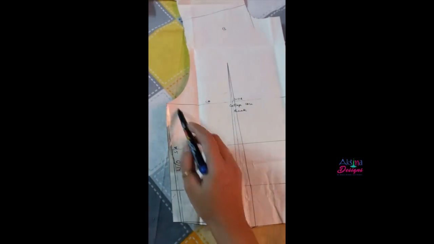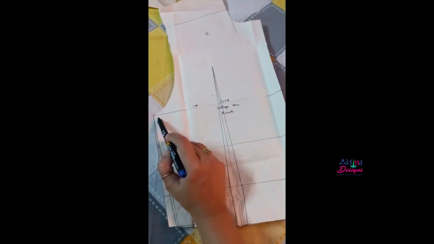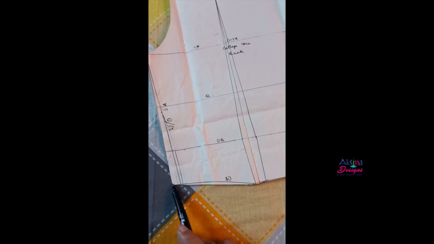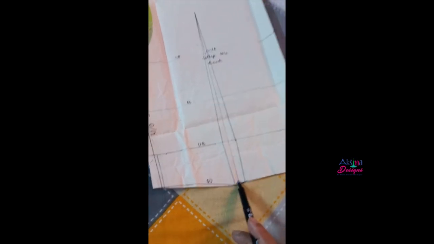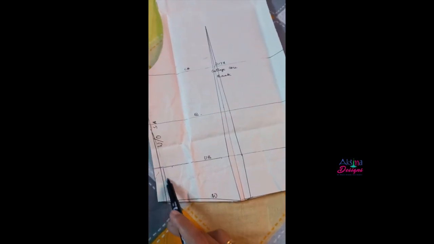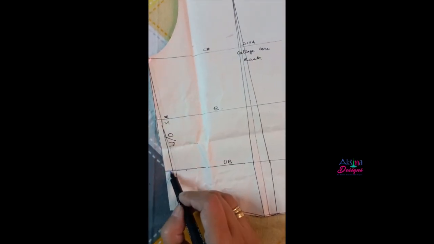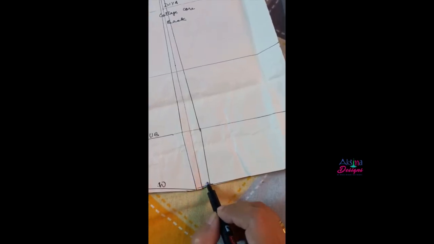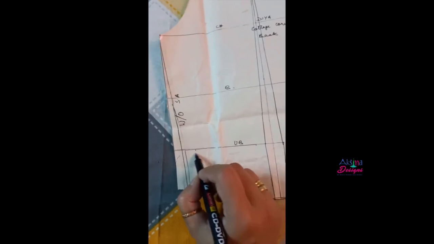Coming to the back pattern, I have taken the chest round as 9 inches, which is 36, and then the waist was 8.25 inches. I added just half inch here to accommodate this dart. Initially I had not taken any dart and I had cut that line off, but then we have a huge under bust gap of this much, which I had to somehow manage. So I added this waist dart. It is narrower here but wider here to cover up this gap.